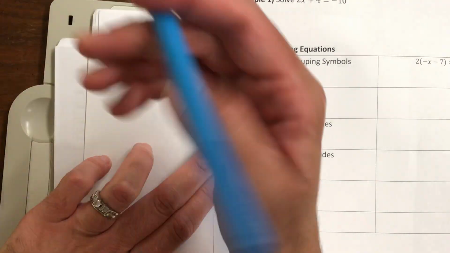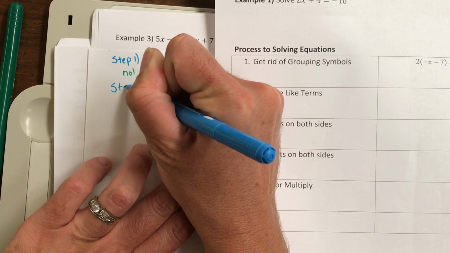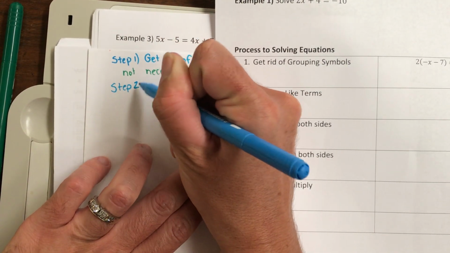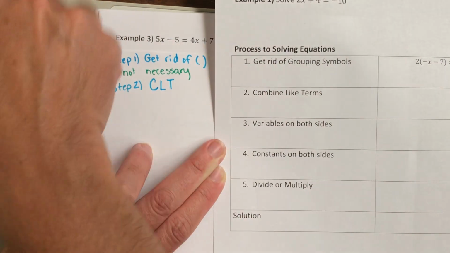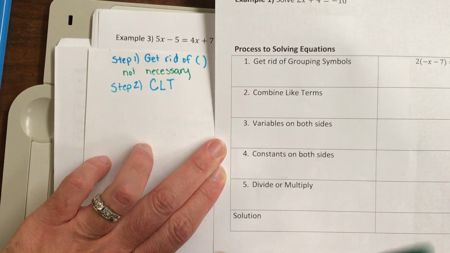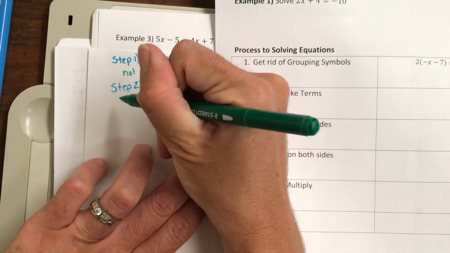Okay, step 2. I'm going to call it CLT for short, combine like terms. And I'm going to say not necessary.